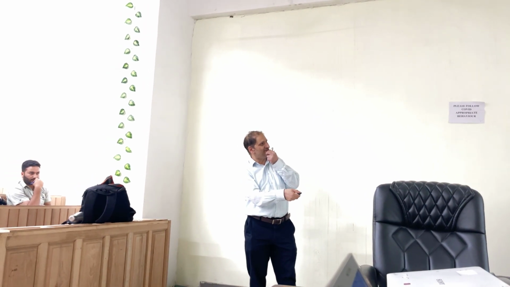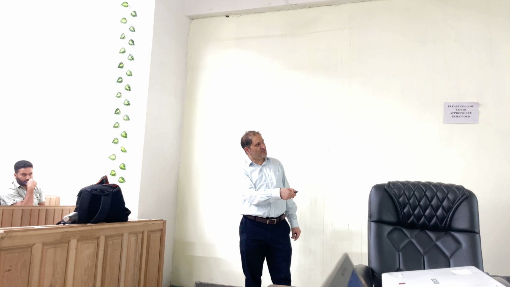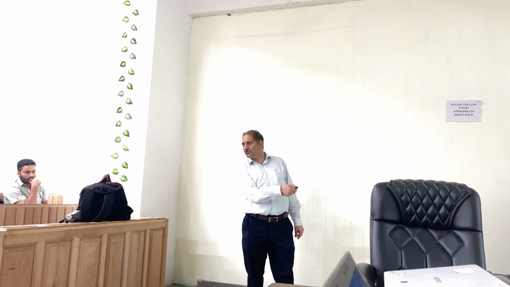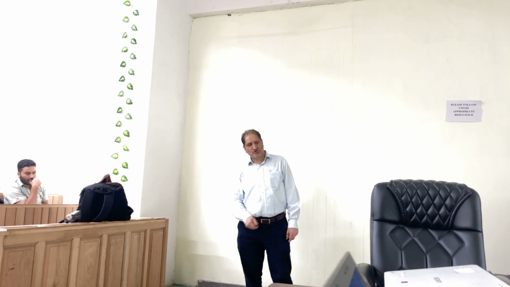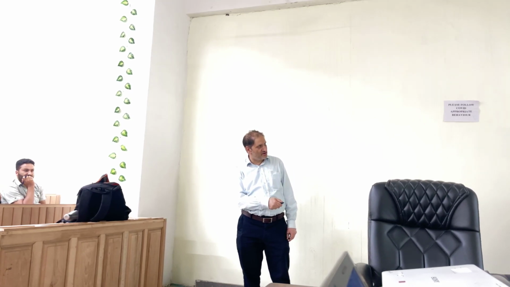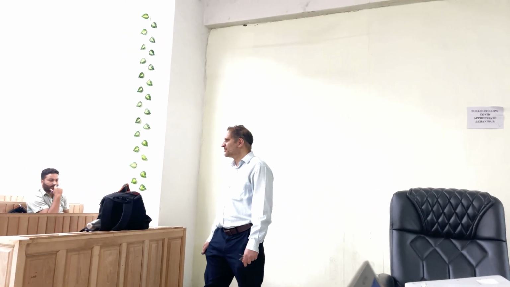So if we check the dextro elevation, this will be superior rectus of the right eye and inferior oblique of the left. This will be lateral rectus of the right eye, medial rectus of the left eye. This will be the inferior rectus of the right eye and superior oblique of the left eye.